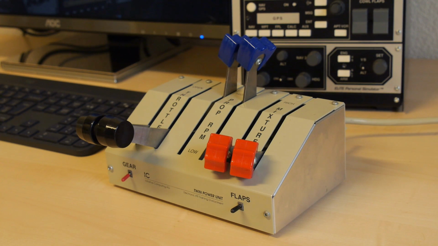The plugin also supports throttle units such as this one. For calibration, you need to once travel the levers through the full range after startup, like this.